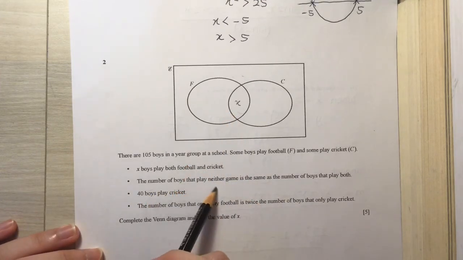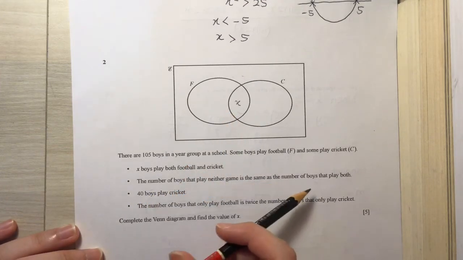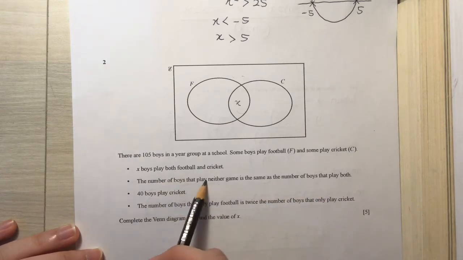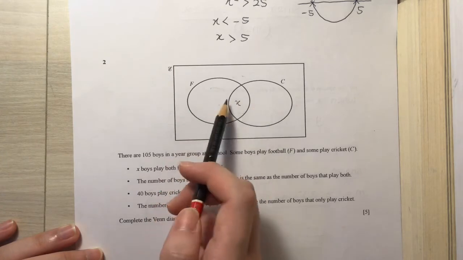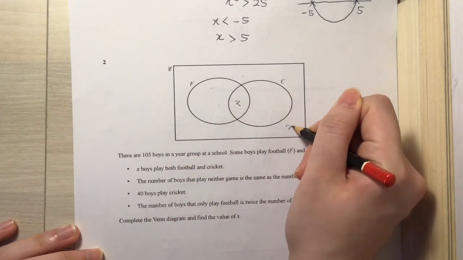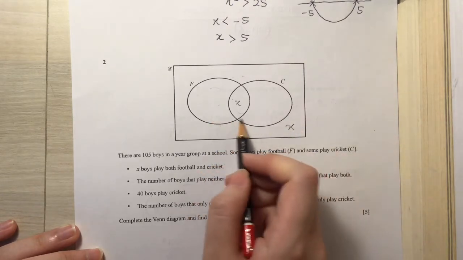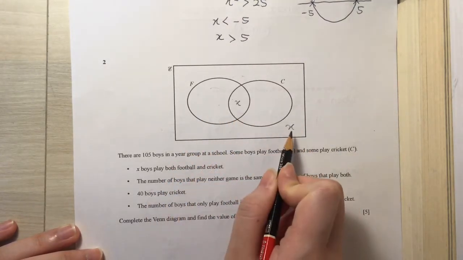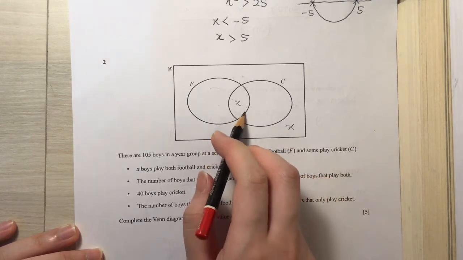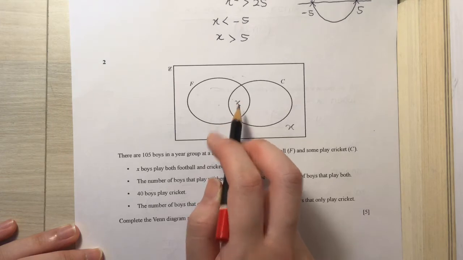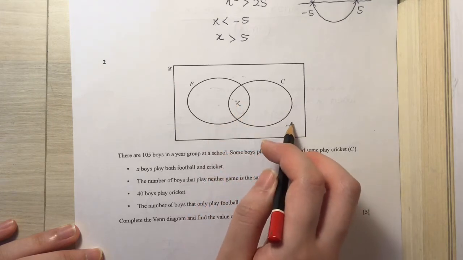And the number of boys that play neither game is the same as the number of boys that play both. So in other words, neither game means that they didn't play any of the football or cricket. So this number of people will be lying outside of the two circles. And it's the same, so we can just put the x as well, because the x itself suggests the number that play both football and cricket, and also suggests the number that play neither of them.